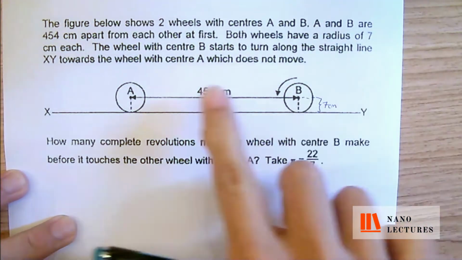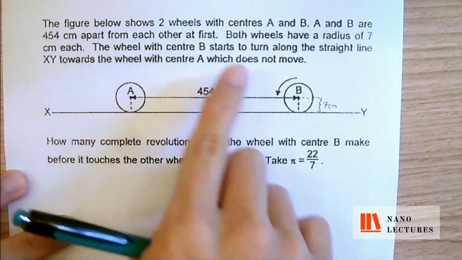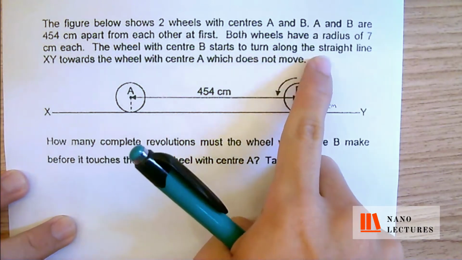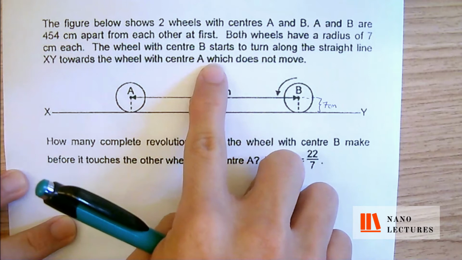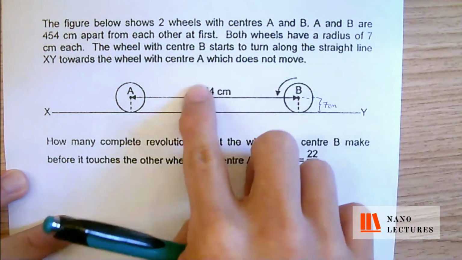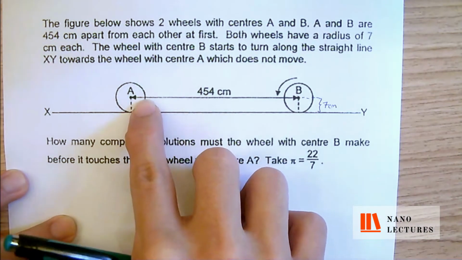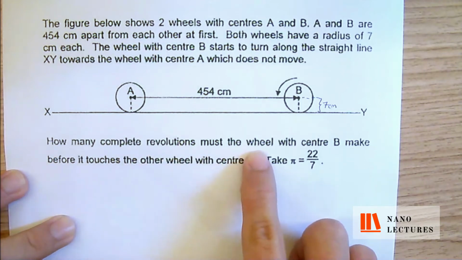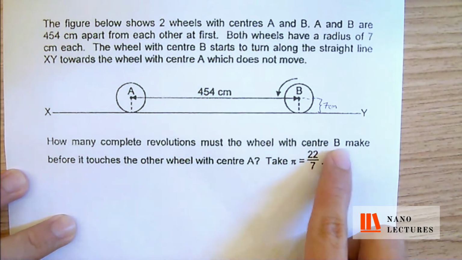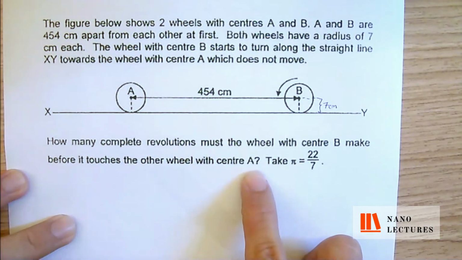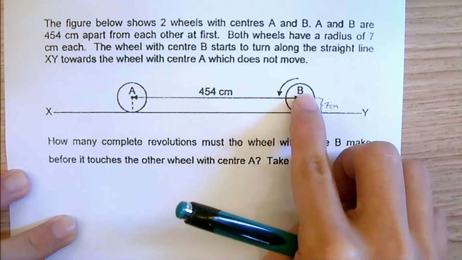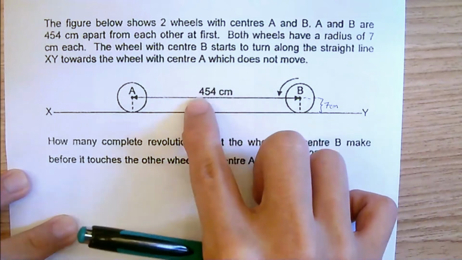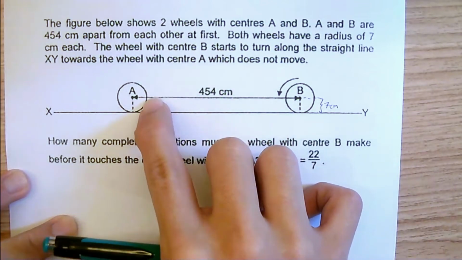Always remember to indicate. The wheel with center B starts to turn around the straight line XY towards the wheel with center A, which does not move. So this one will turn and turn and turn until it touches A. They ask how many complete revolutions must the wheel with center B make before it touches the other wheel with center A. Visualize it. This one with a radius of 7 will turn and turn and turn, and then it will touch A over here.